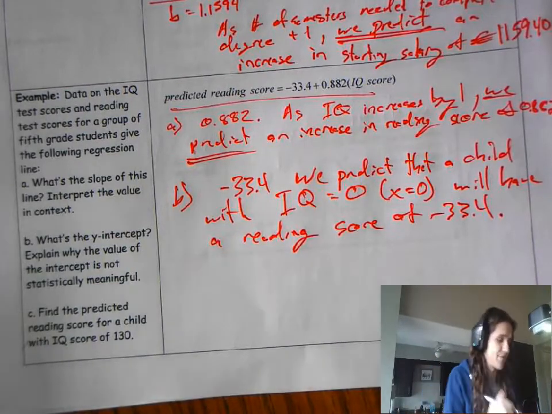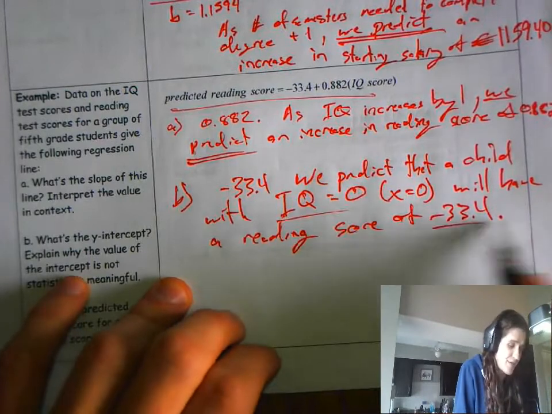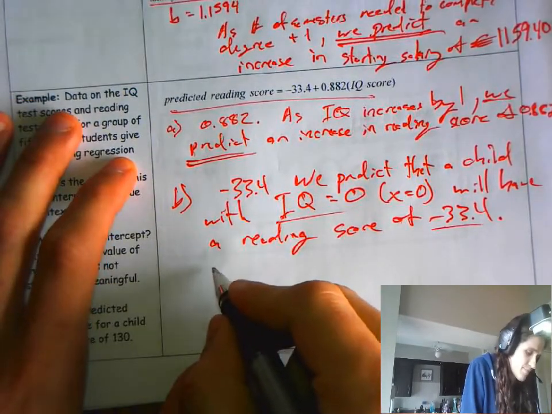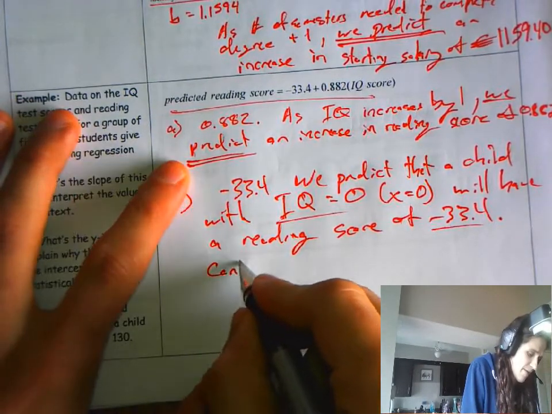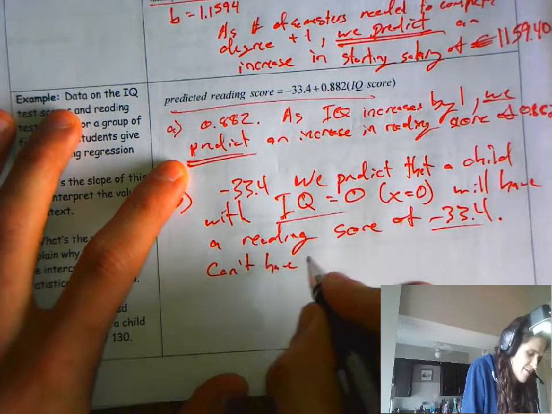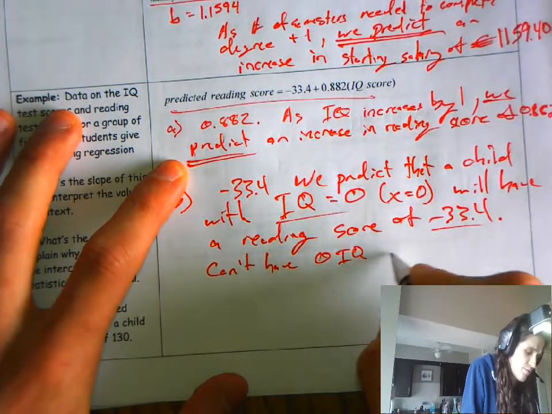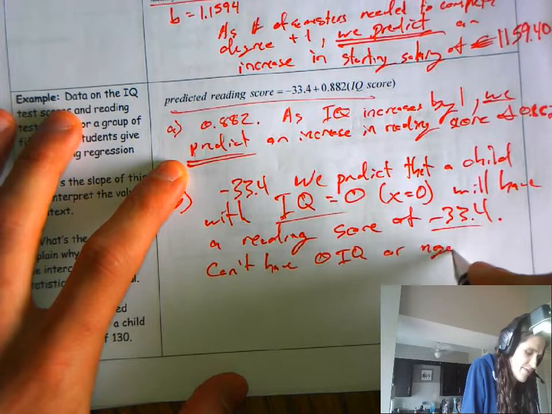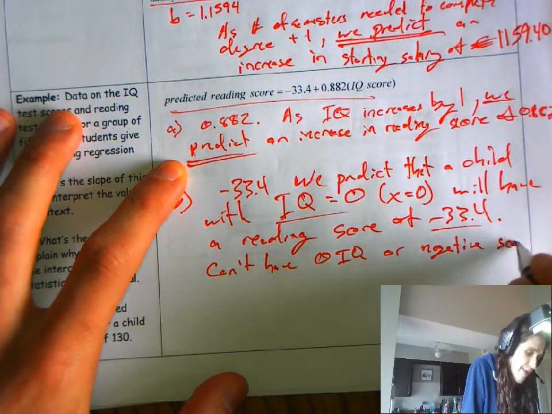Zero IQ, that's an issue. Negative reading score. Can't have either. Can't have zero IQ or negative score on a test.